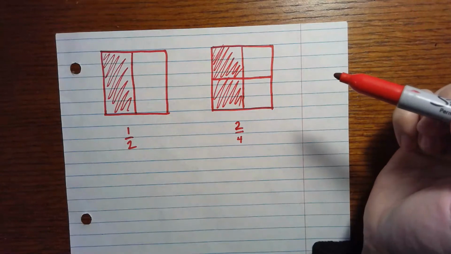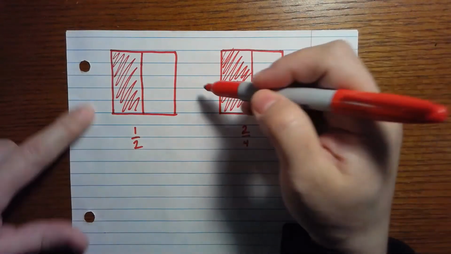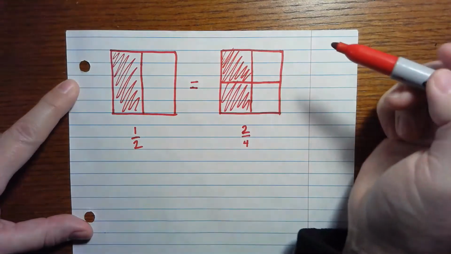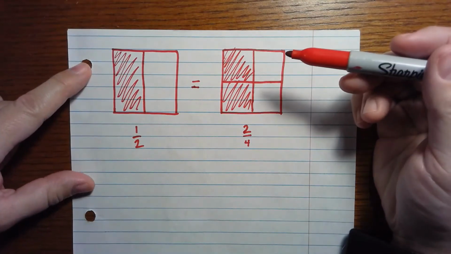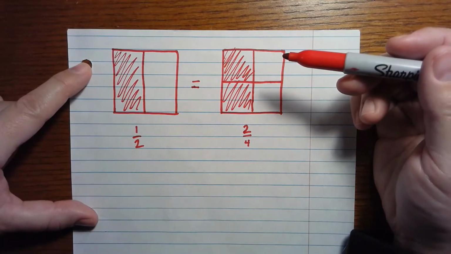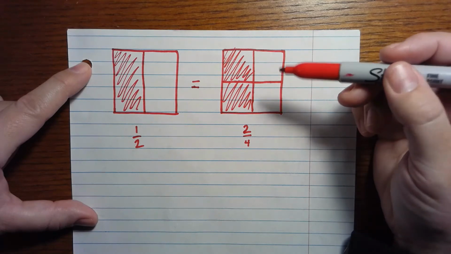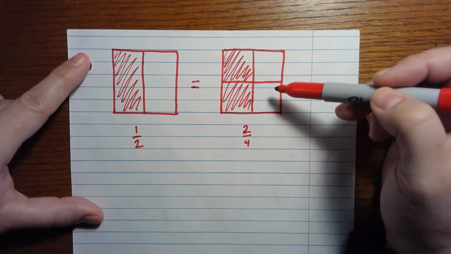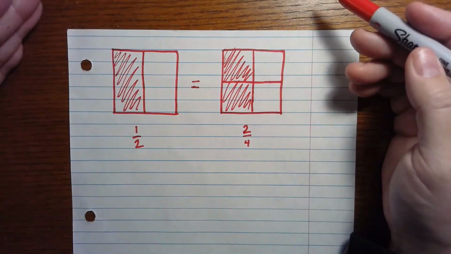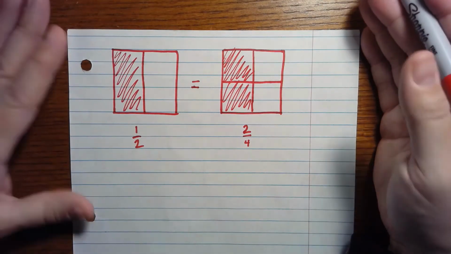So even though the numbers are different, you can see that the amount that is shaded is equivalent. So this is just another way of seeing an equivalent fraction. And this is nice when someone else does the drawing, or when you're looking at something in a workbook, because they've made it congruent, or perfectly worth the same value.